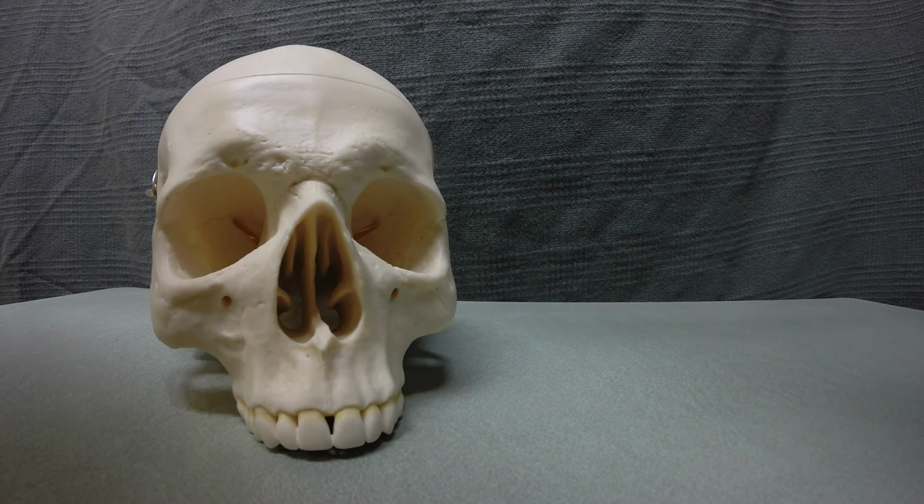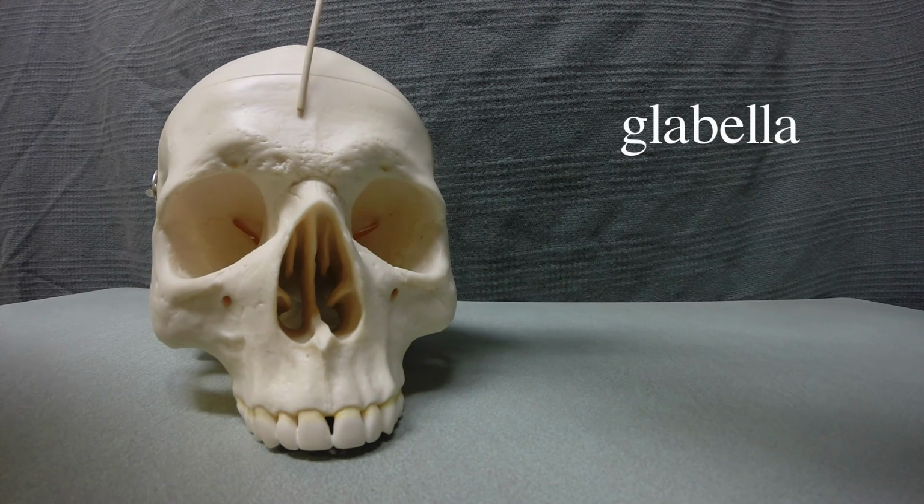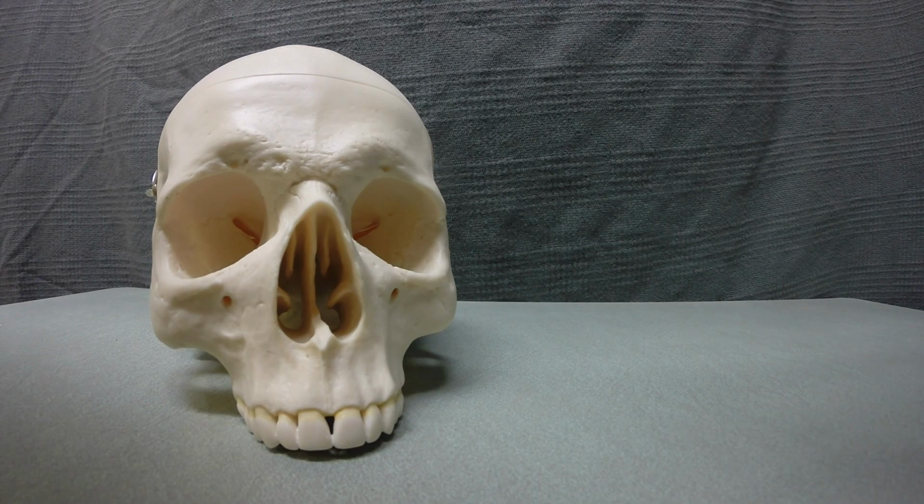In the middle of the frontal bone is an area called the glabella. The word glabella is derived from Latin, meaning smooth. Centrally located beneath the arch of the eyebrows, the skin covering the glabella is soft and hairless.